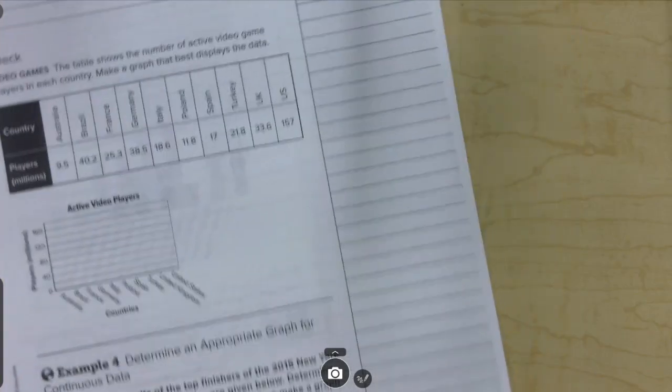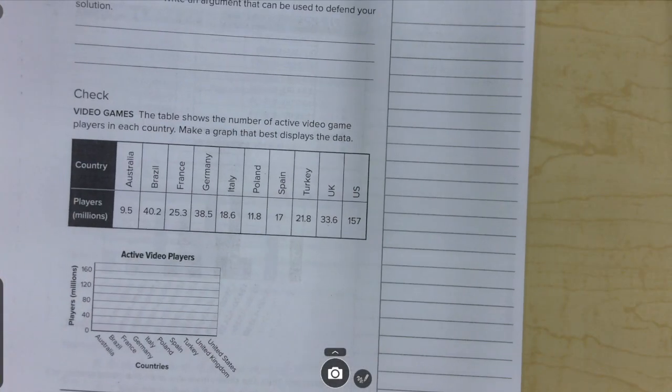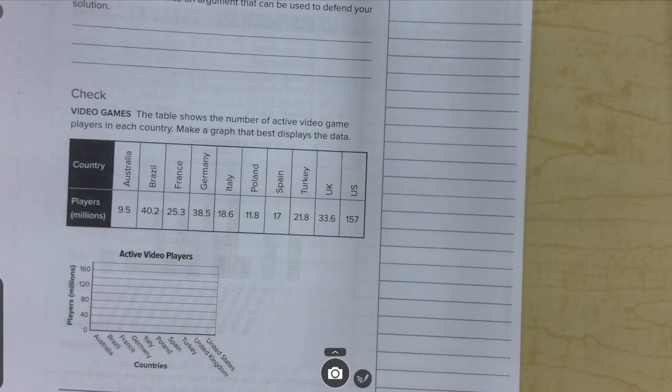Moving right along. How can you know that your solution is reasonable? Write an argument that can be used to defend your solution. It displays the total.